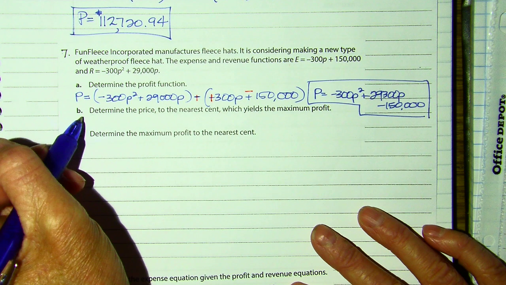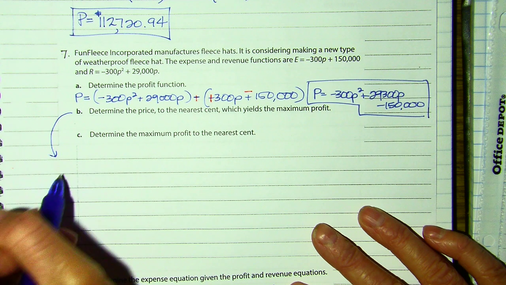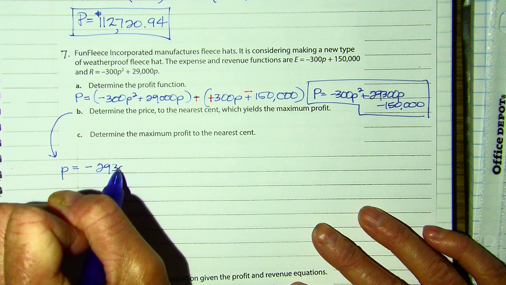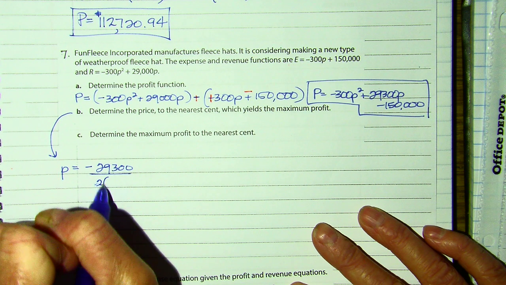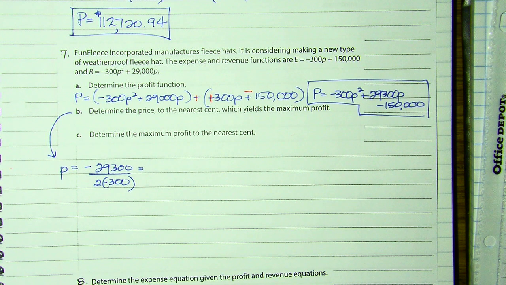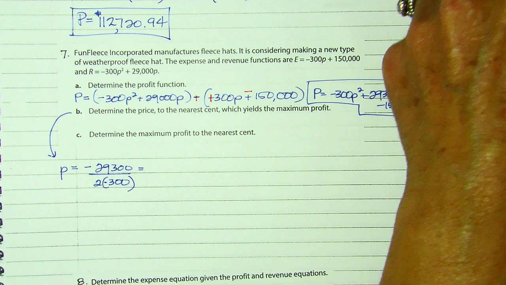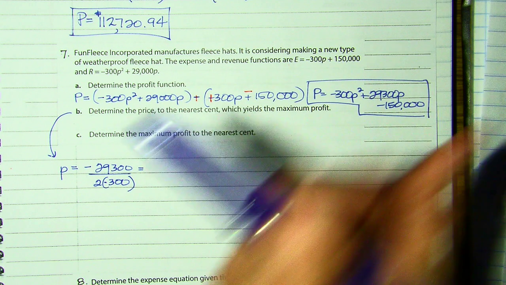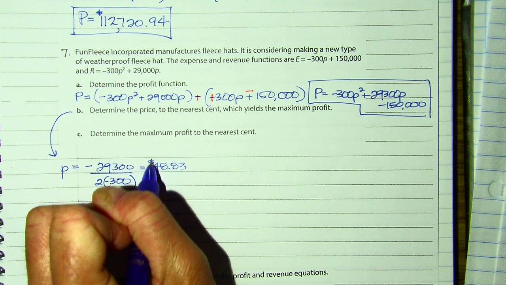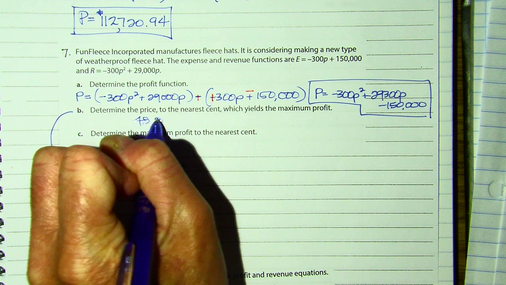Determine the price to the nearest cent, which yields the maximum profit. So again, p equals a negative B divided by 2 times A. And that gives me $48.83.